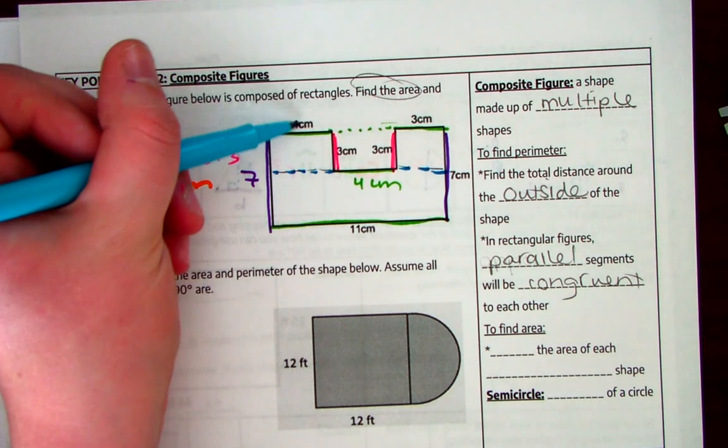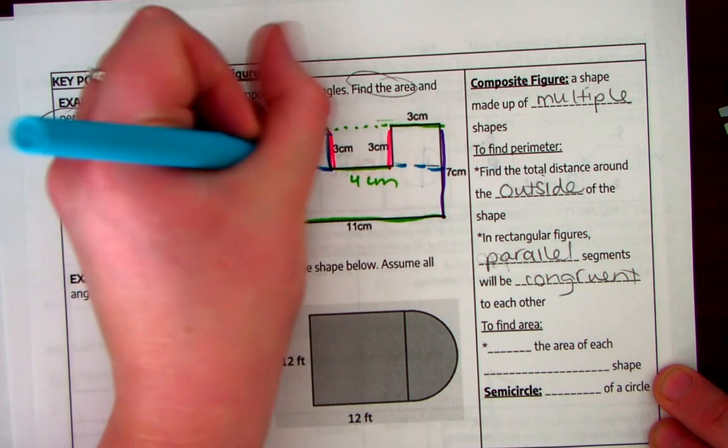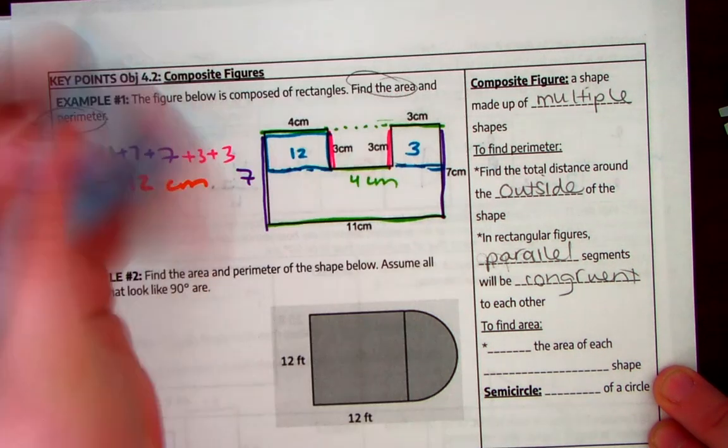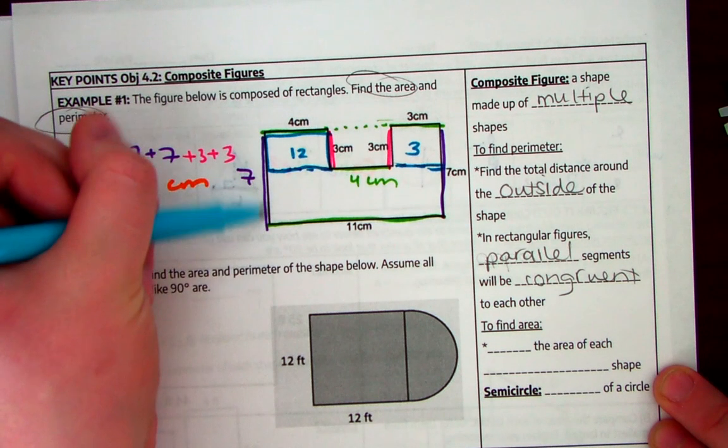I see here a rectangle that's 3 by 4, right? So 3 by 4. So that's an area of 12. Here I see a square that's 3 by 3. Now here I have to do a little more work. I know this is 11, but how long is this?